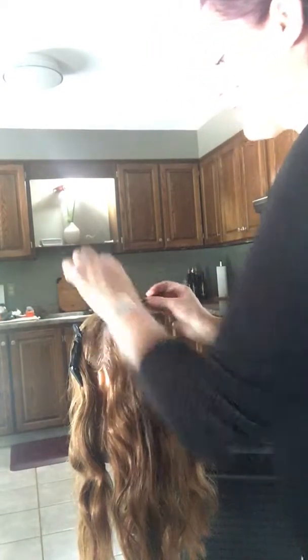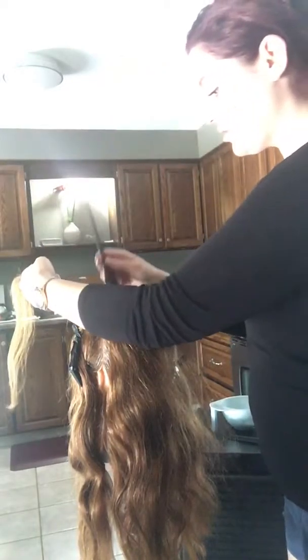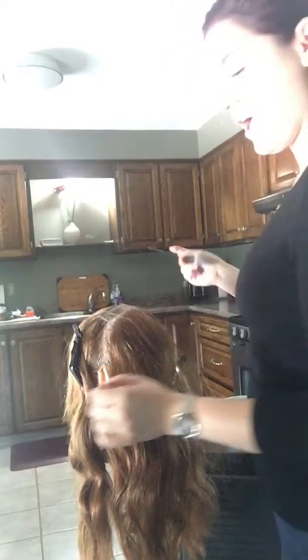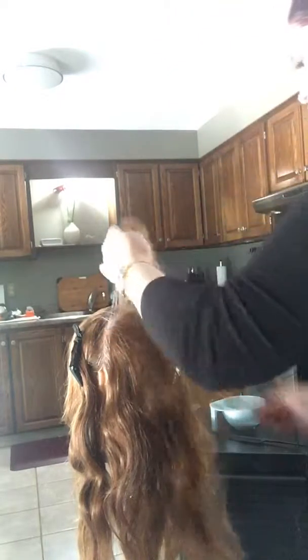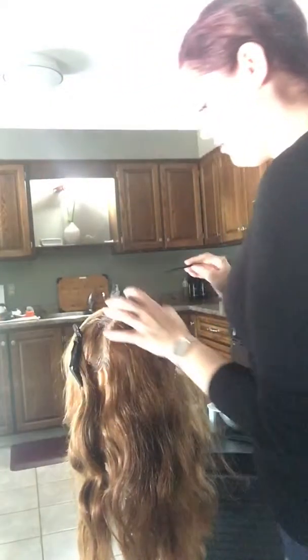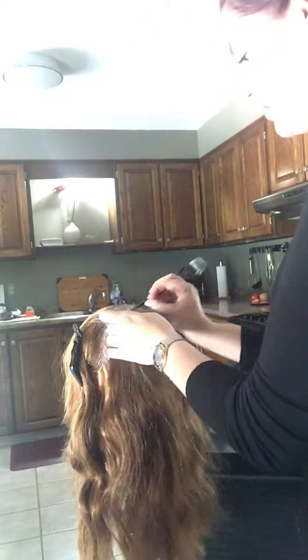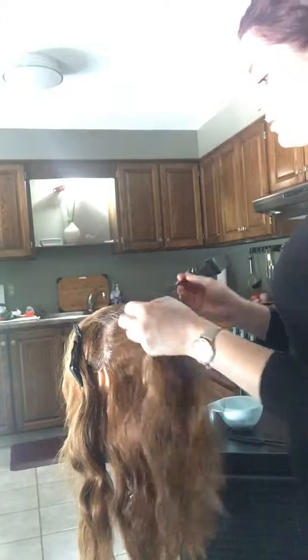Then we are going to take our next section. Same thing, very fine, very straight, and we're going to apply. We are going to do one more. And apply. And then we continue with this process until the entire head has color on the roots.